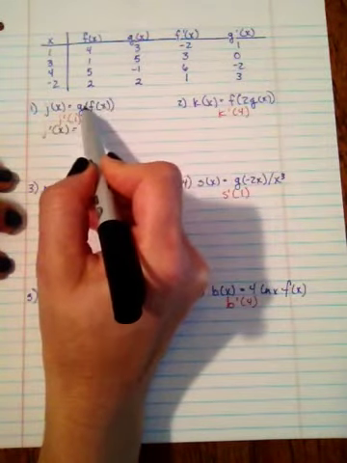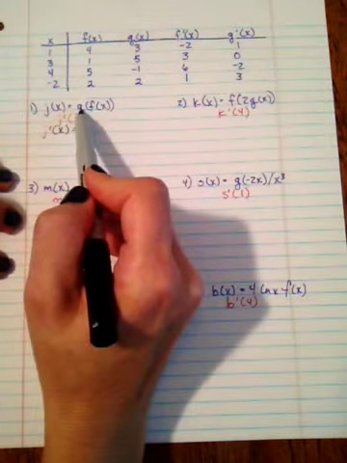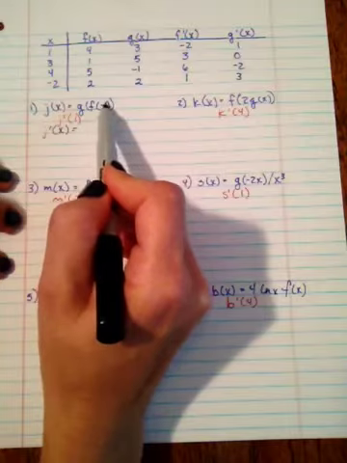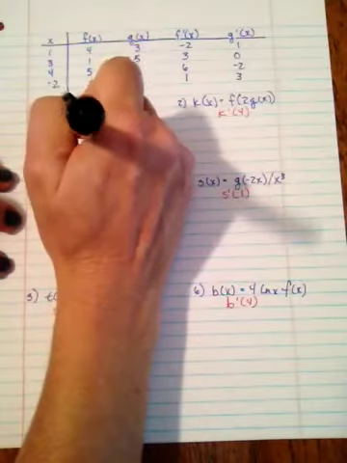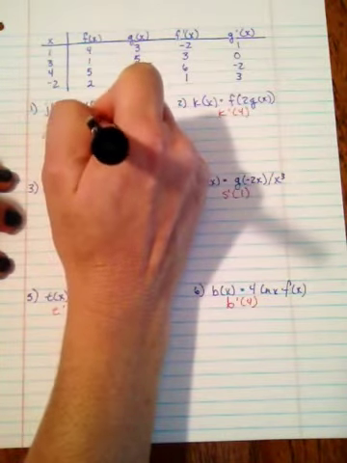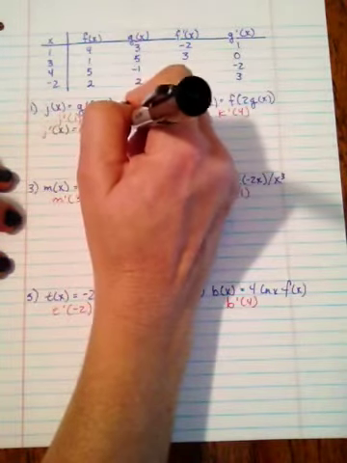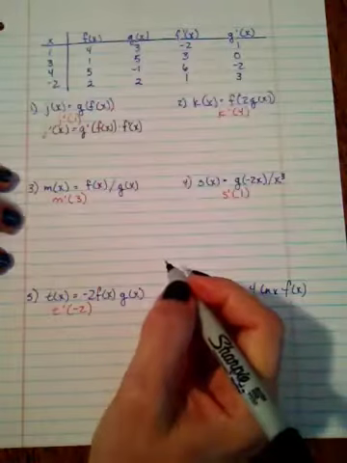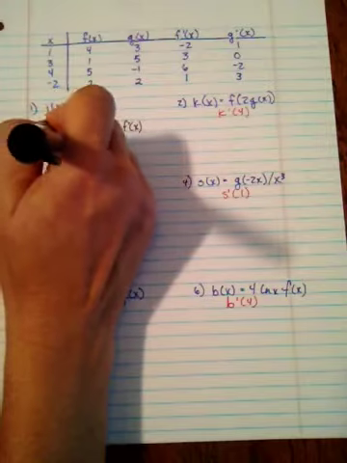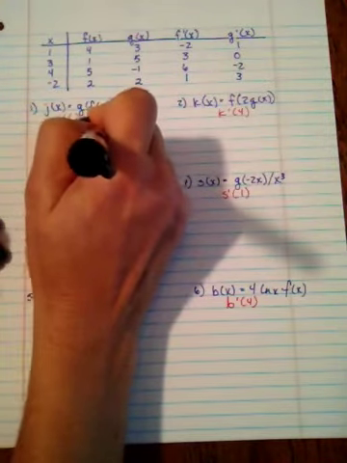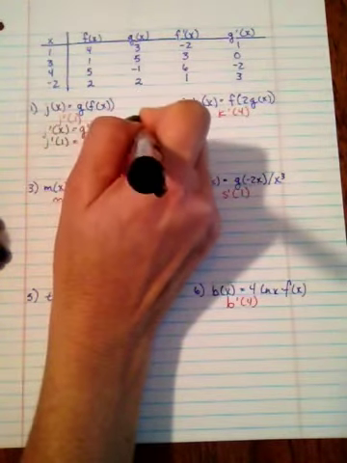I have an inside function. So this is the chain rule. So for the chain rule, I'm going to take the derivative of the outside function, leave my inside function alone, and then multiply by the derivative of the inside. So this will be g prime, leave the inside alone, times the derivative of the inside, f prime of x. Okay, so if I want to know j prime of 1, that will equal g prime of f of 1 times f prime of 1.